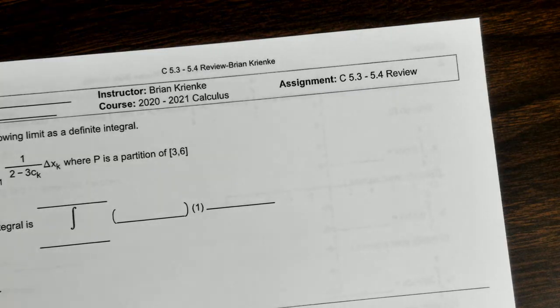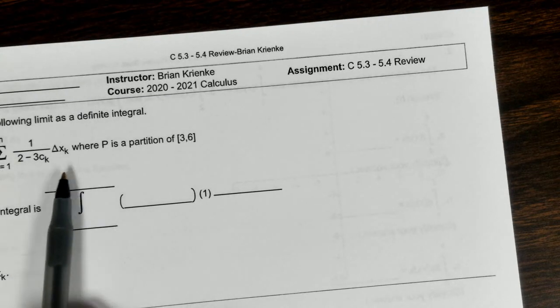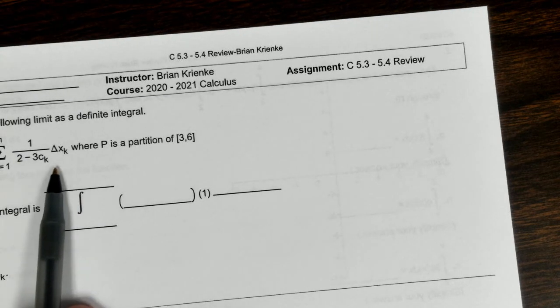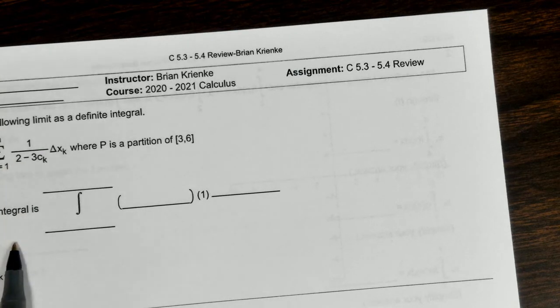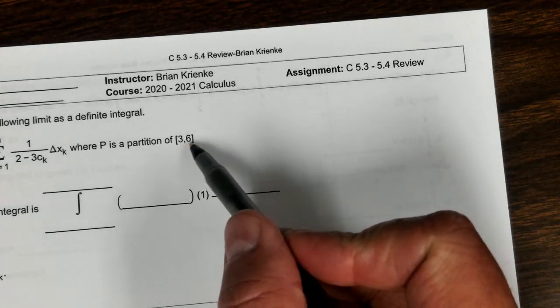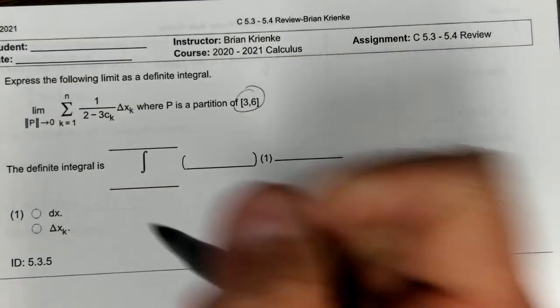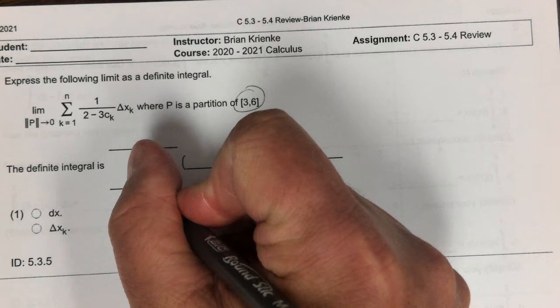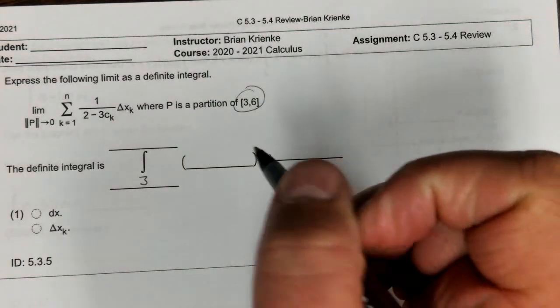Okay, so now for the actual review. On this one, what they want you to do is just rewrite this in a different form. And so you see your interval here. You're going to put 3 on bottom and 6 on top.